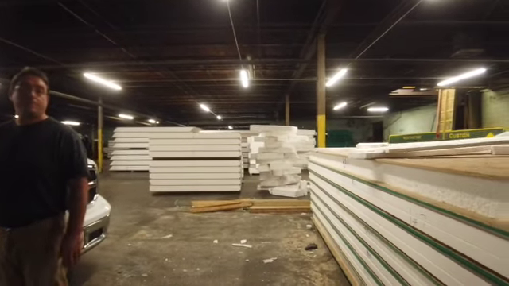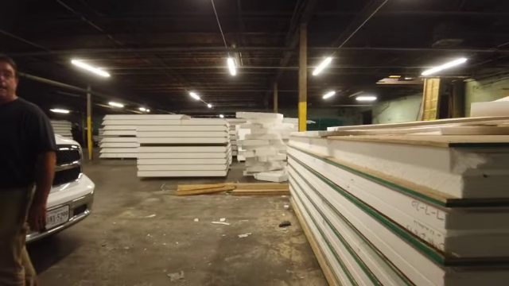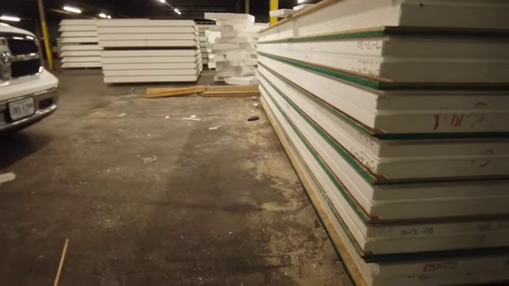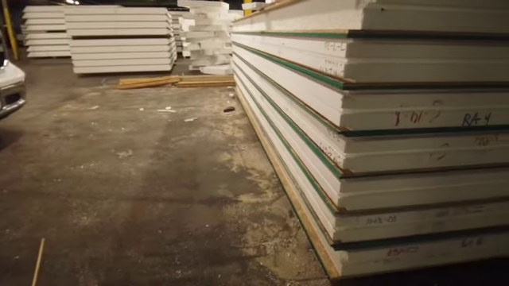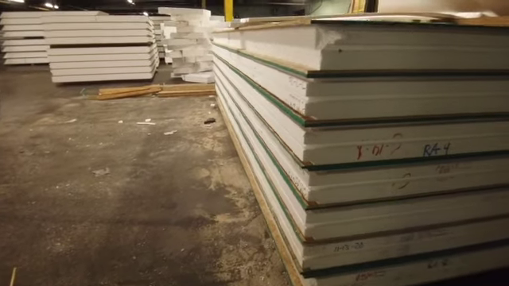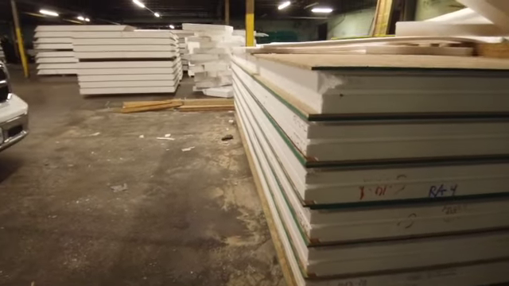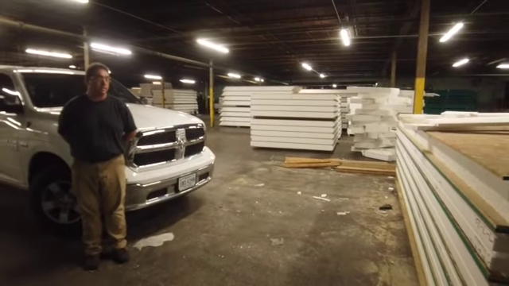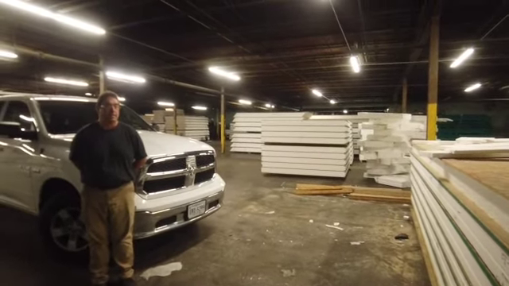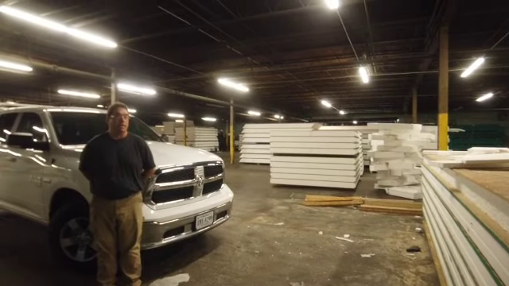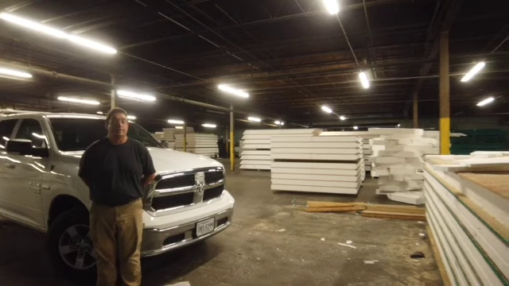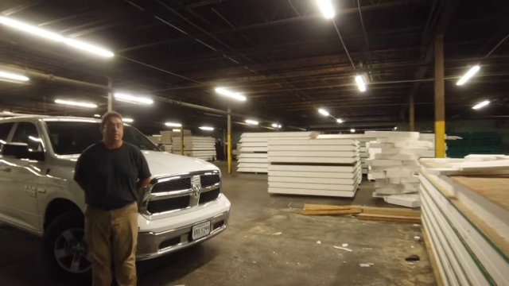What about insects? Not any more than your typical house. I mean, there's no nutritional value in the foam itself. So if you get carpenter ants or anything else in the house or into the panels, they're making nests in it just because it's easy to move through. So you want to treat the house again similar to a stick frame house.